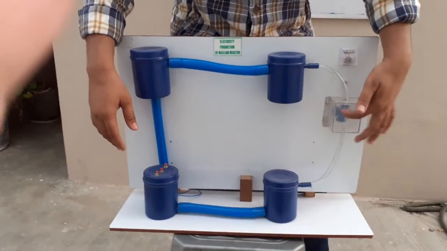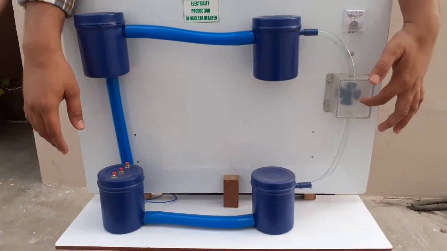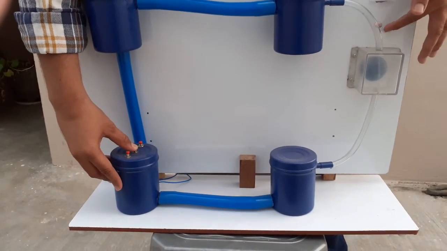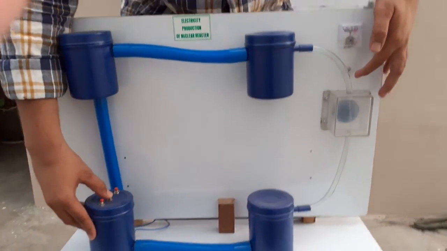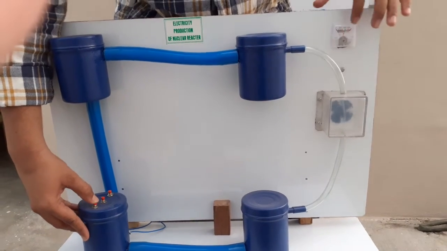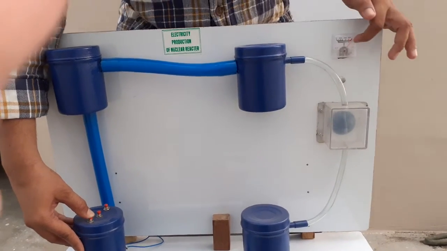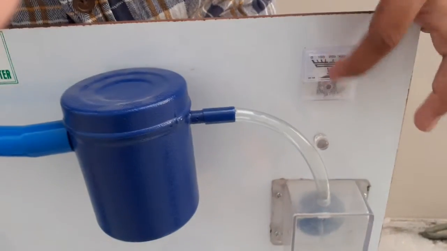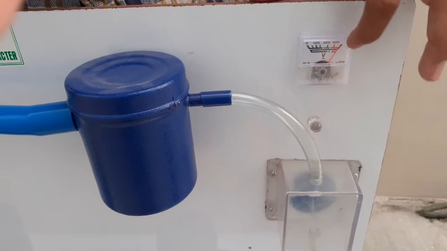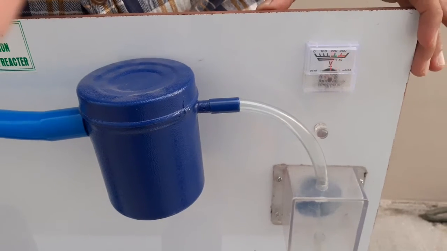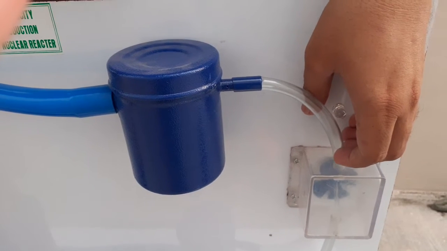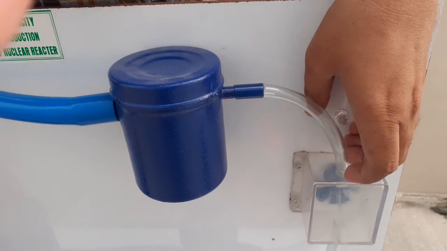So when the steam is injected onto the turbine here, the turbine is rotated, and automatically when the turbine is rotated, here you can see a small LED glowing. So when the turbine is rotated, power is generated. You can also observe in this voltmeter the voltage generated when the turbine is rotating, and the small LED glowing here when the turbine is rotated.